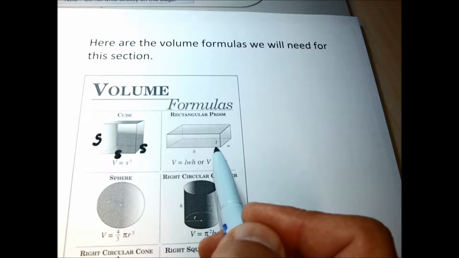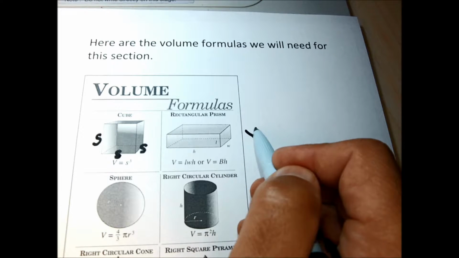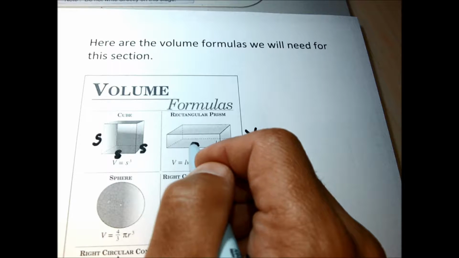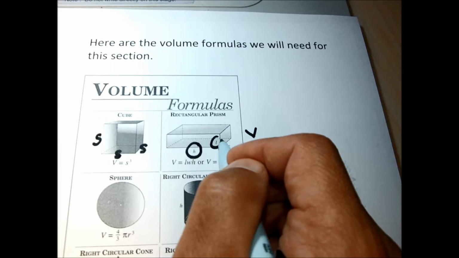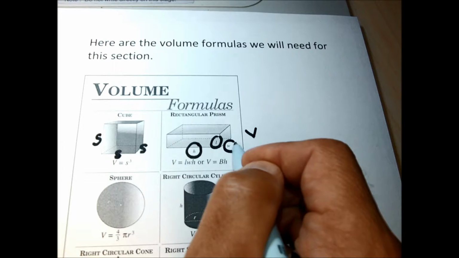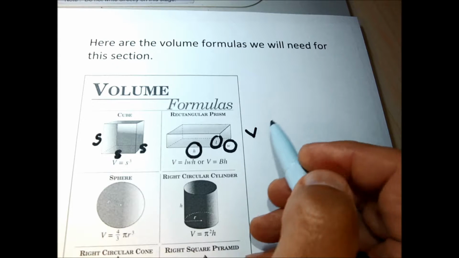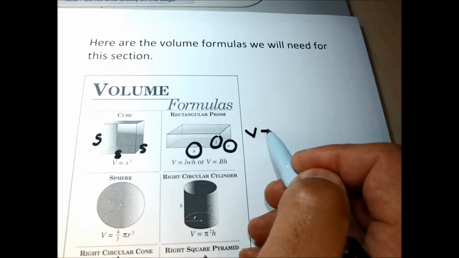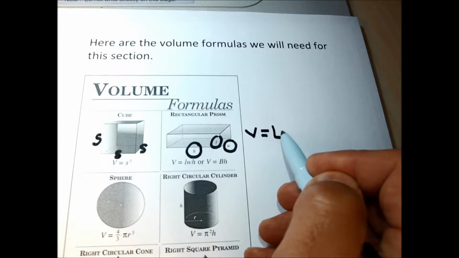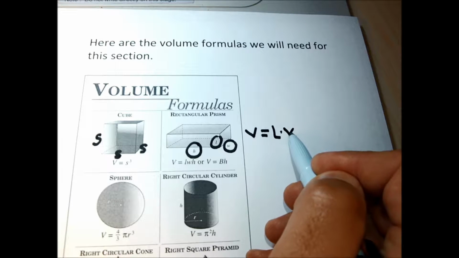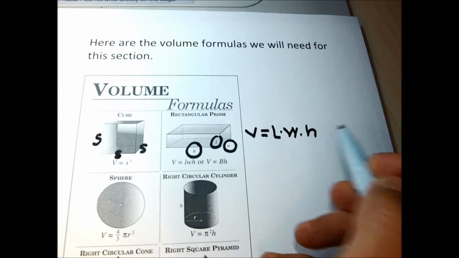To find the volume for a rectangular prism, you're just going to multiply the three different sides, and it doesn't really matter which side you call length, which side you call width, and which side you call height. A rectangular prism, or a box where the sides are made up of rectangles, will have three different lengths generally, and if you just multiply those three different lengths together, regardless of which you call length, width, or height, that will still give you the volume.